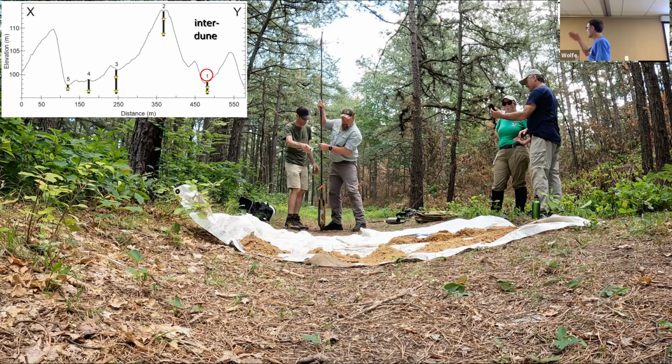We collect the sample and we put it on a nice white tarp, and we can look at it. And it's important to look at what you're bringing up. The color can tell you something, if there's organics in there, and it gives us an opportunity to sample. So this was the sample. See the circle for number 1? That's in the interdune area.